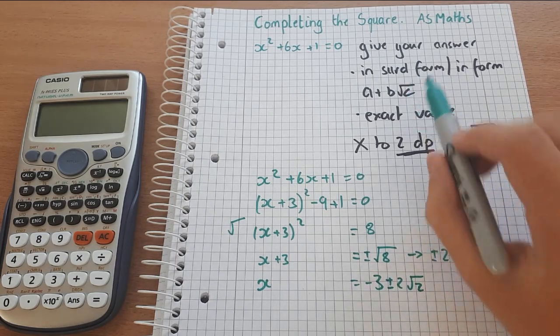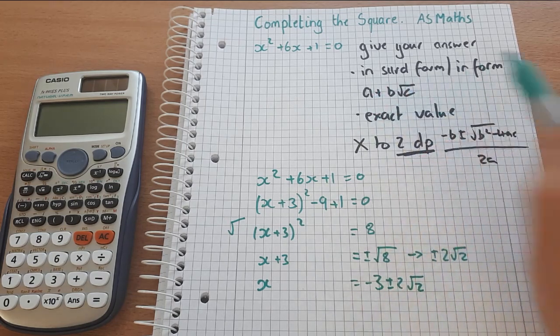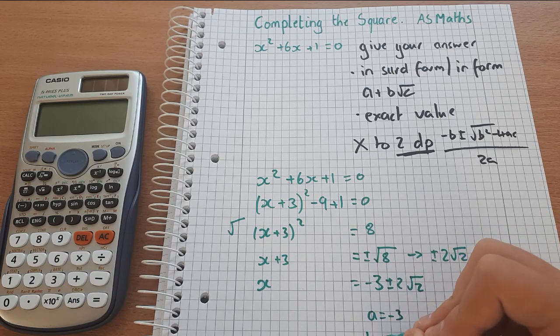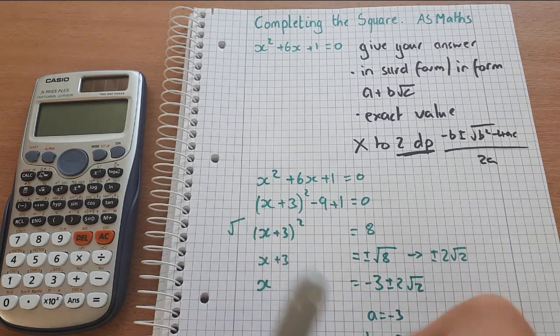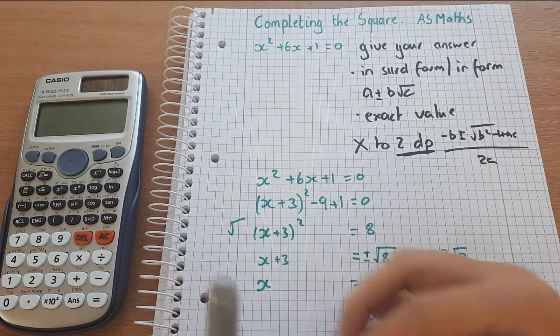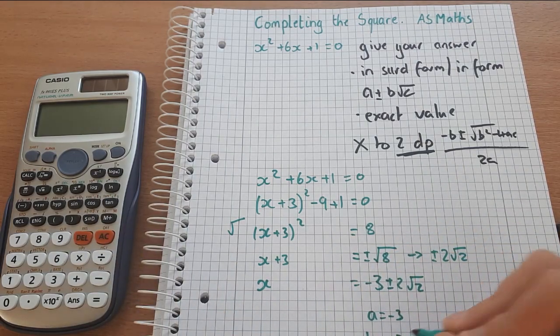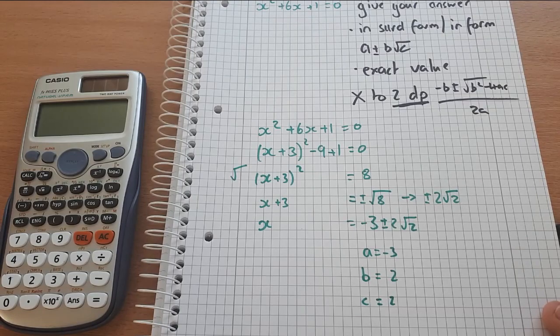Now this is in surd form, so if it said find the value of a, b, and c, that would be a equals minus 3, b equals 2, and c, sorry, that should be up here, this should be a plus or minus b root c, because you will get your two answers. But yes, b equals plus or minus 2, and c equals 2. There we go. Simple as that.